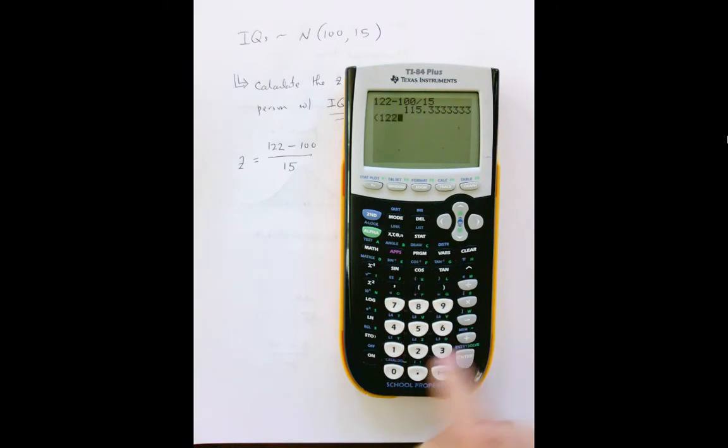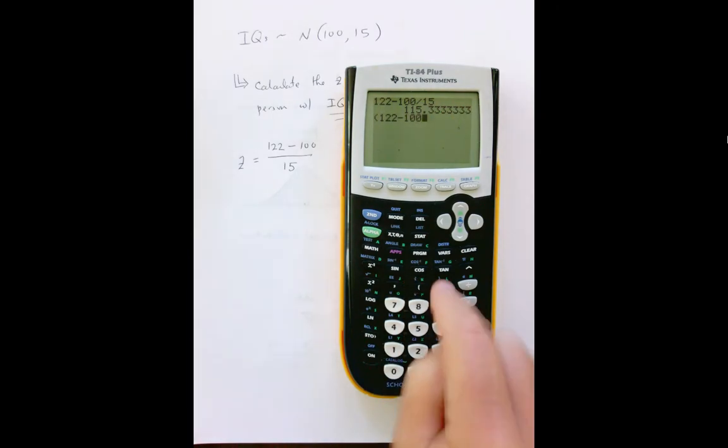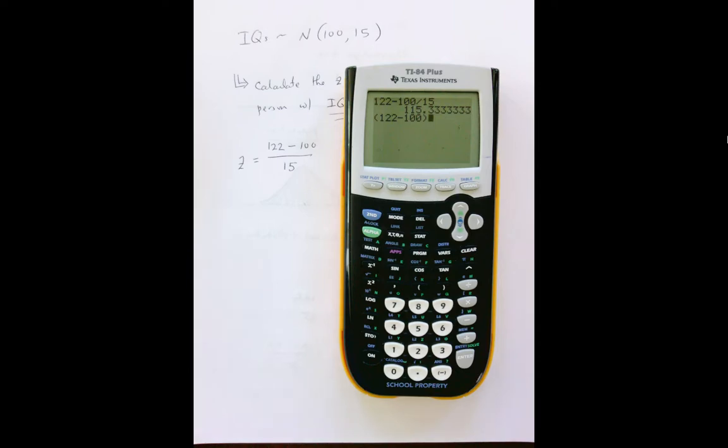We want the 122 minus the 100 to be calculated, and then we want to divide this by 15. So in this case, we get a z-score of 1.466666 repeating. Z-scores should be considered a descriptive statistic measurement, and consistently we round those to two places.